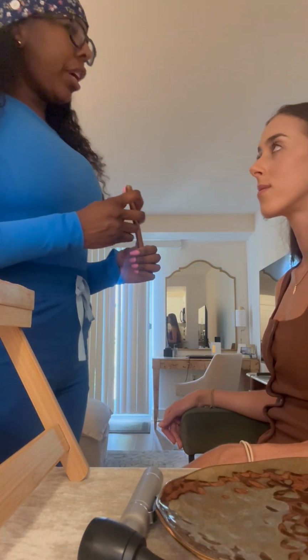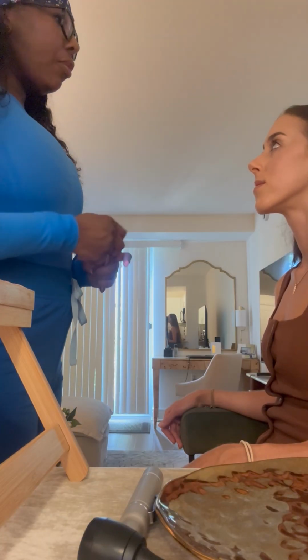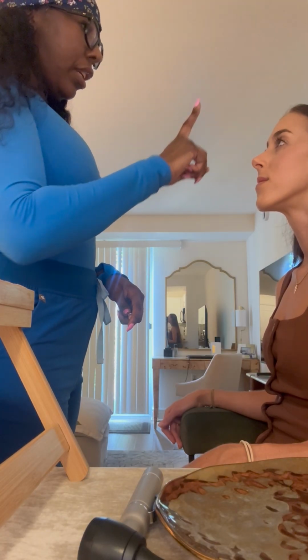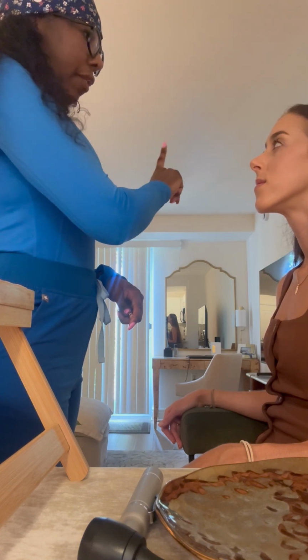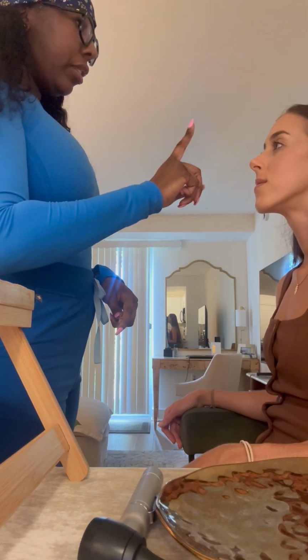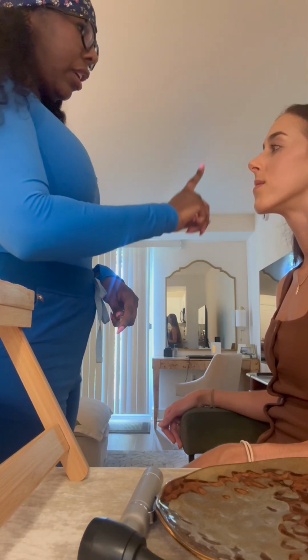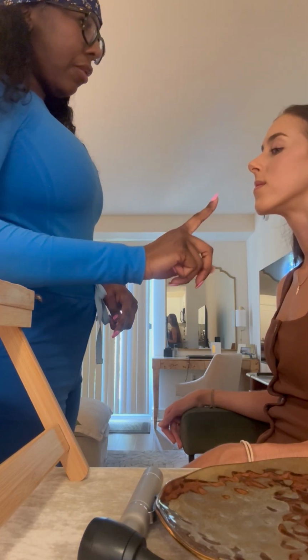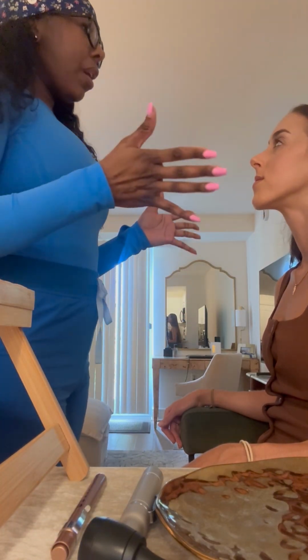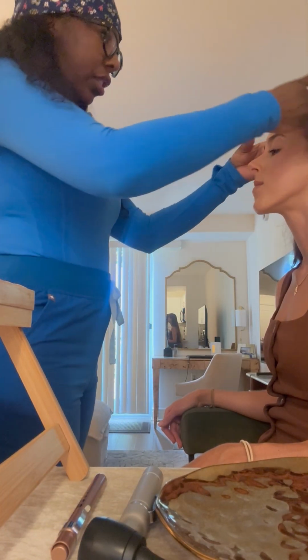Now I'm going to check for the 6 cardinal fields. So I want you to follow my finger. Okay. So we're going to go up, down, left, right, up right, up left, down right. Very good, which will be a normal finding. Now I'm going to palpate the external eye structures above the eyebrows.